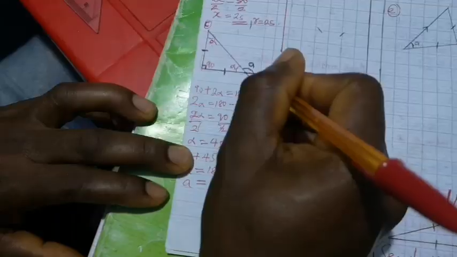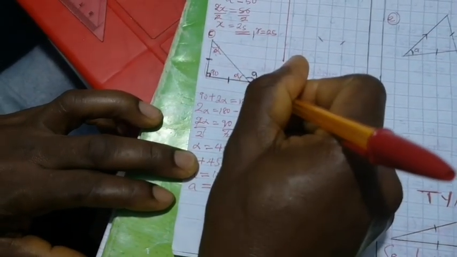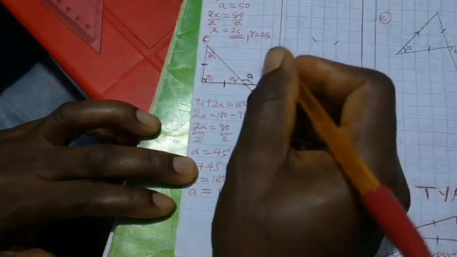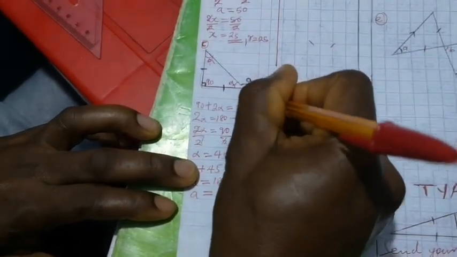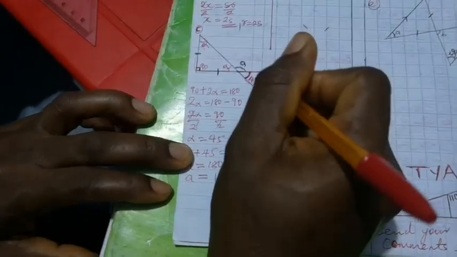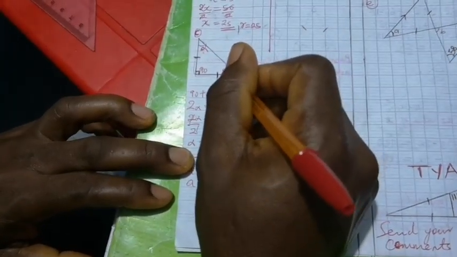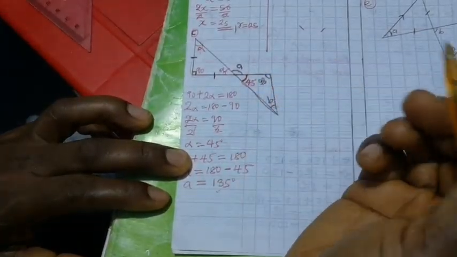We can easily find this angle because this angle here is vertically opposite to alpha here. It means that this angle is now 45 degrees, and the reason is that it is vertically opposite angle to 45 degrees here. So vertically opposite angles are equal.